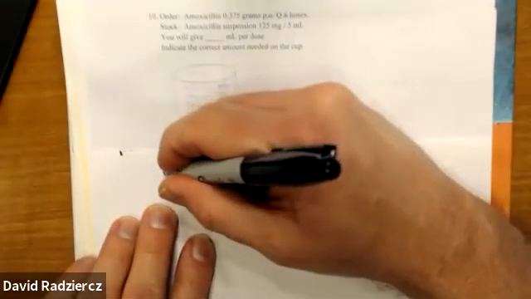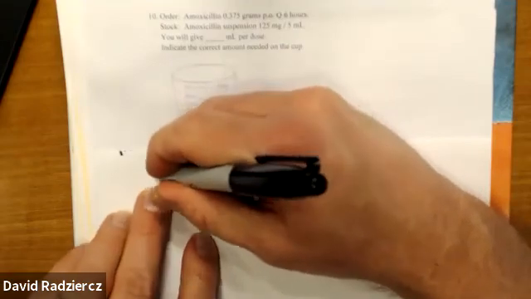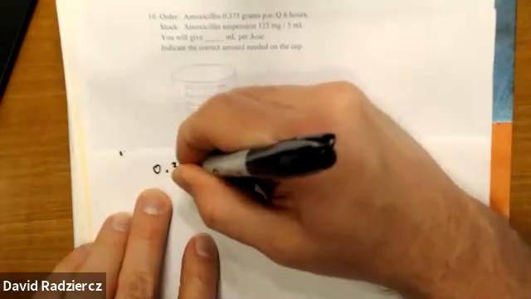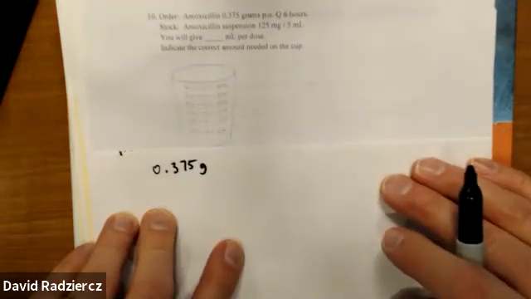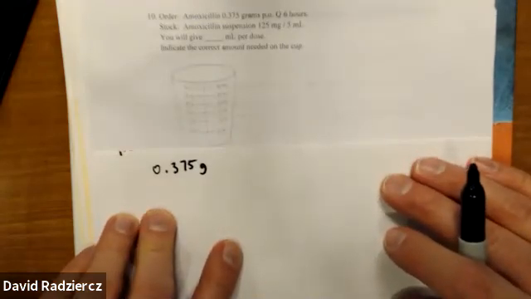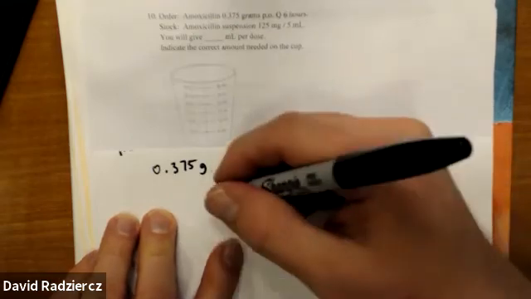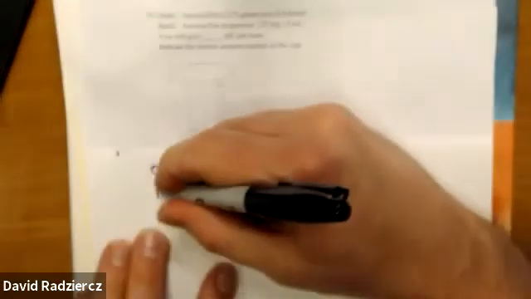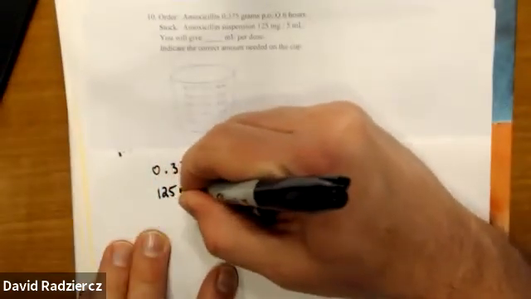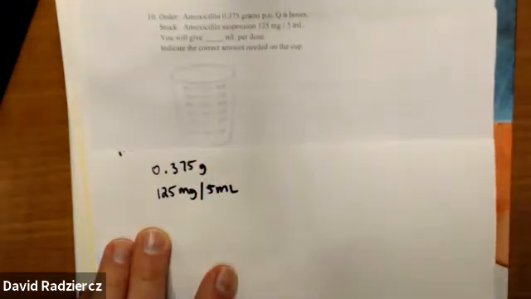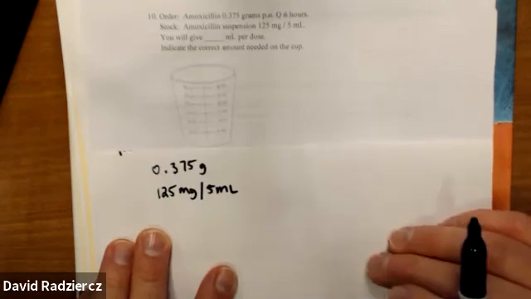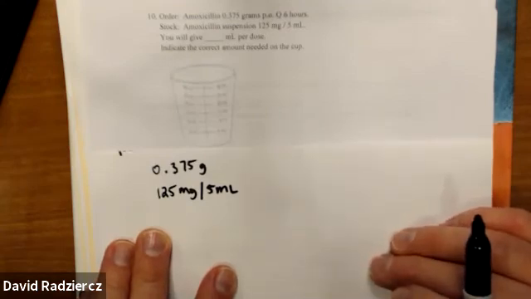So the first thing is my order is the 0.375 grams of amoxicillin. The problem with that is we can't work with grams, and with the available being 125 milligrams per 5 ml, I have milligrams and I have grams. You have to convert one to the other so they're both in the same unit.